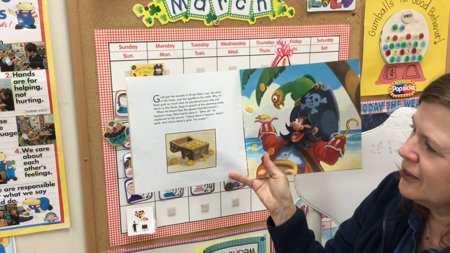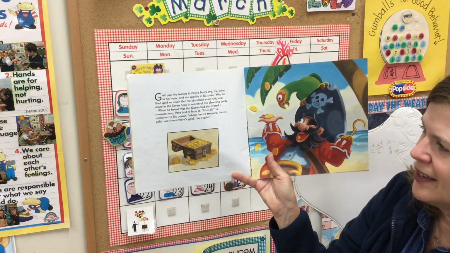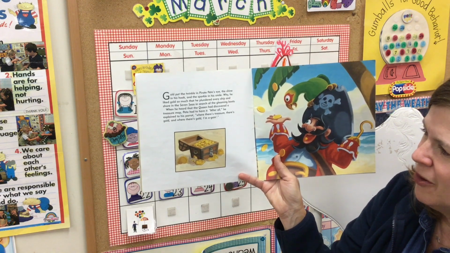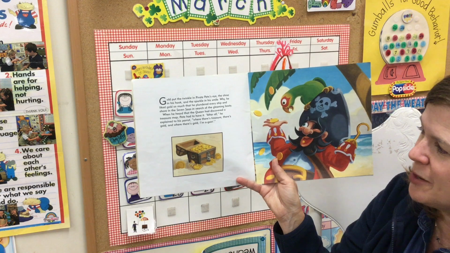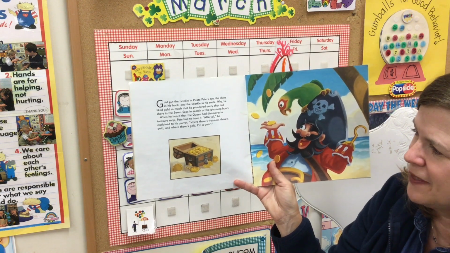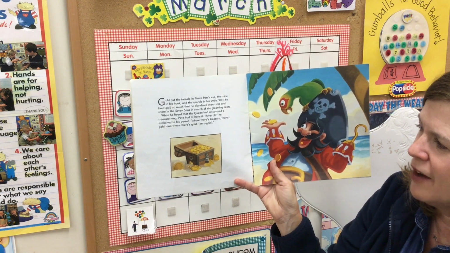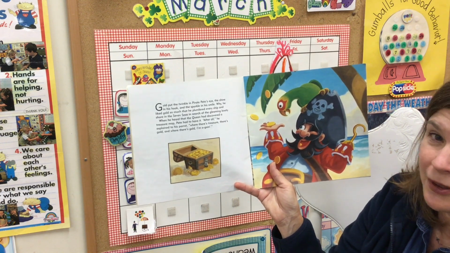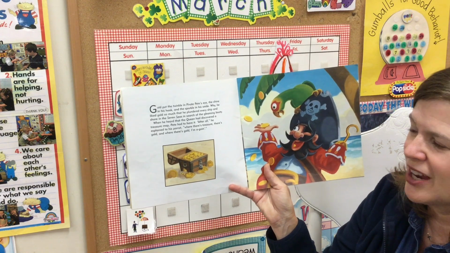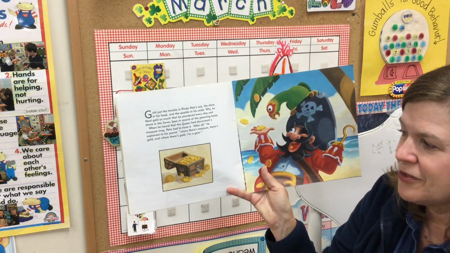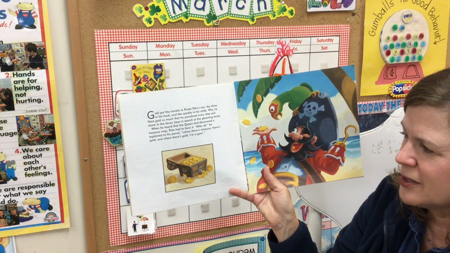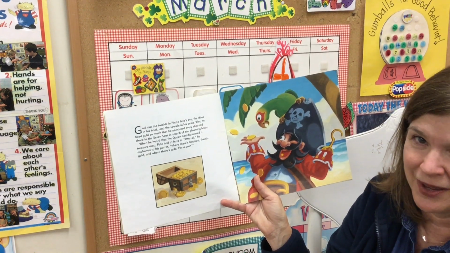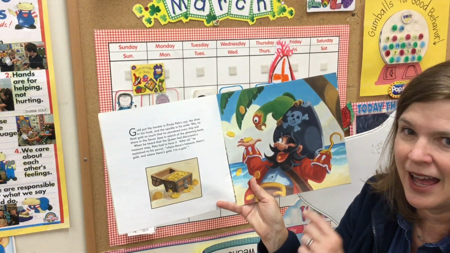Gold put the twinkle in Pirate Pete's eye, the shine in his hook, and the sparkle in his smile. Why, he liked gold so much that he plundered every ship and shore in the 7 seas in search of the gleaming booty. But when he heard that the queen had discovered a real treasure map, Pete just had to have it. After all, he exclaimed to his parrot, where there's treasure, there's gold. And where there's gold, I'm a-goin'.